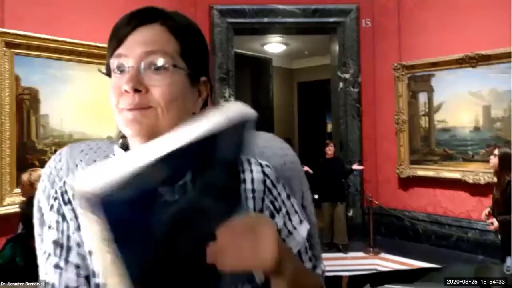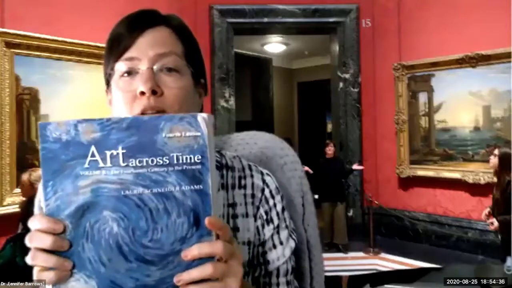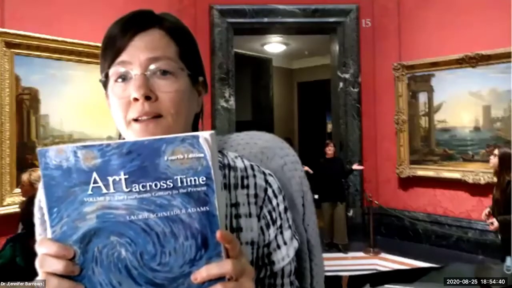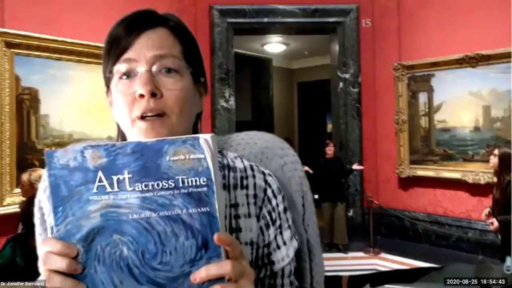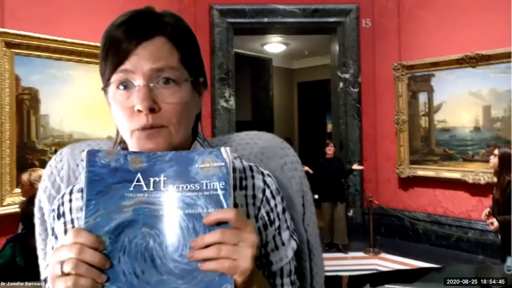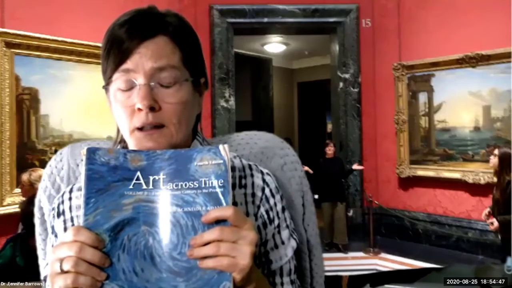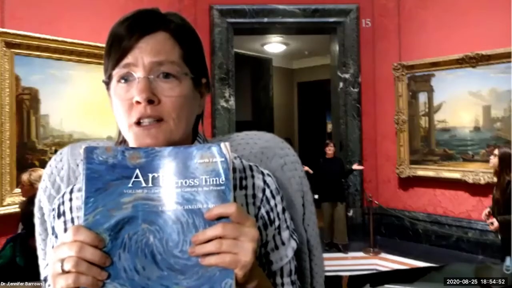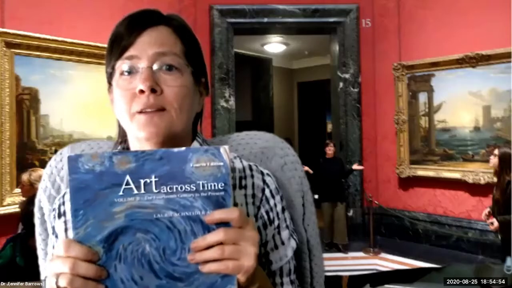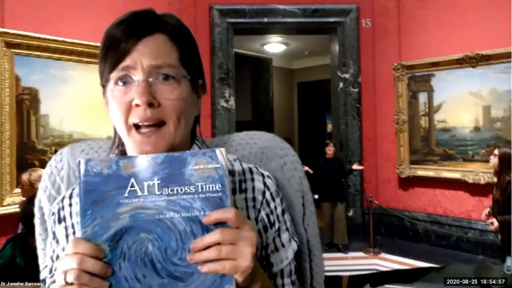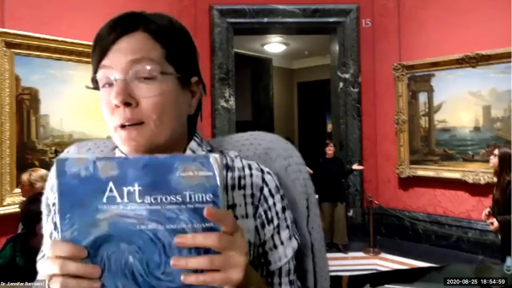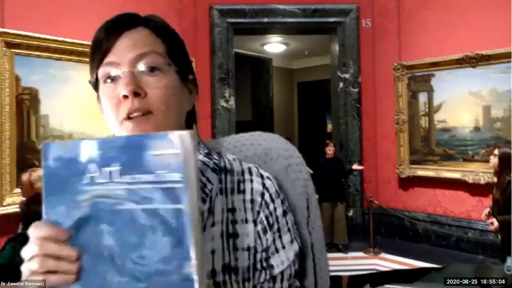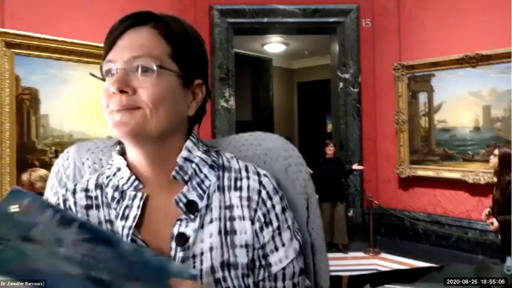The reason for this textbook is that it's written in a manner that's relatively easy to read, whereas Janson's History of Art or Stokstad's art history is written at a 13th or 14th grade level. So that's beyond English 1A at Delta College. If you're a strong reader, great, you can use those other books, but this one's a little more simple.